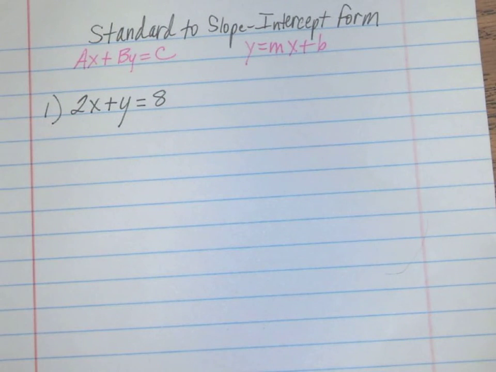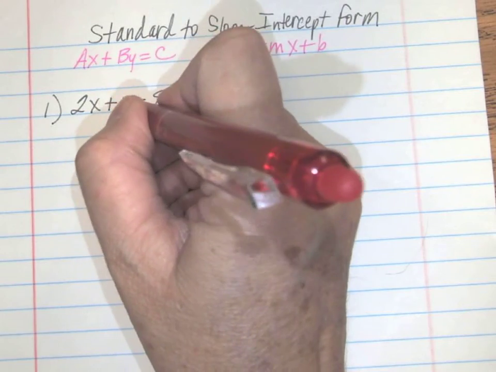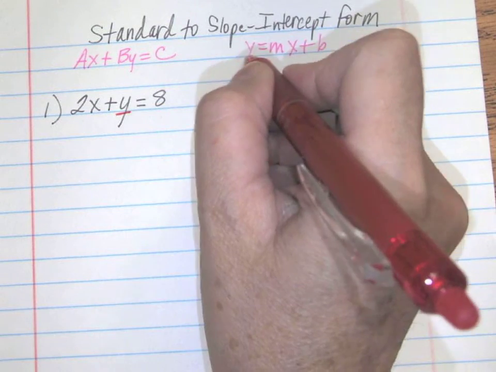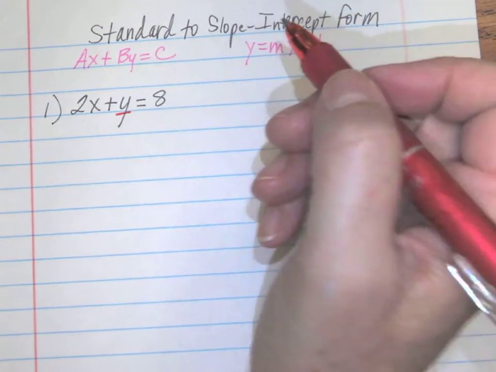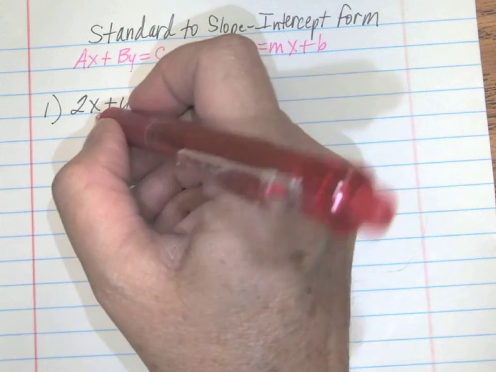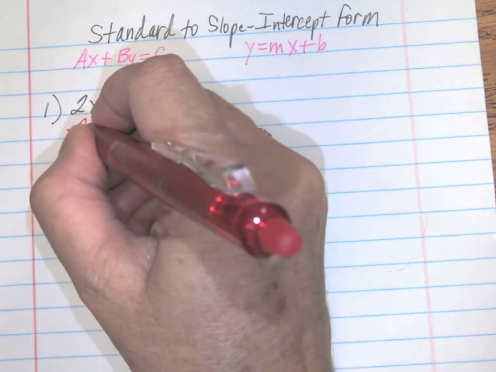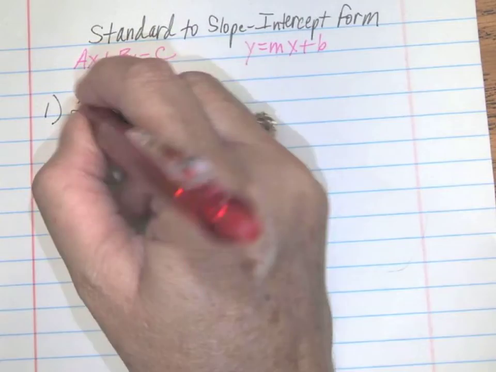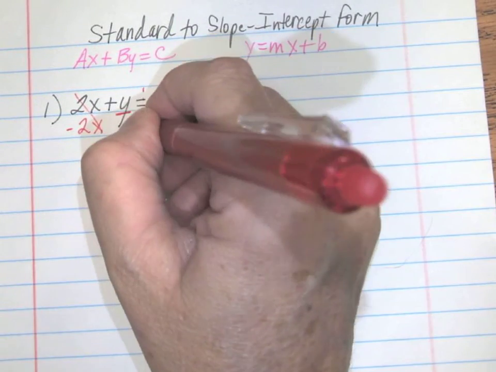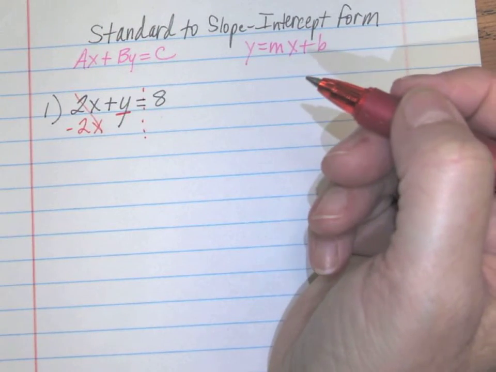So to do that, it's just like we solved for x. The steps are the same, but this time we're solving for y. We want y to be by itself. We want y equals. So what's over here that I have to get rid of? A 2x. So how do you get rid of it? You do the opposite, minus 2x. But what I do to one side of the equal sign, I must do to the other.